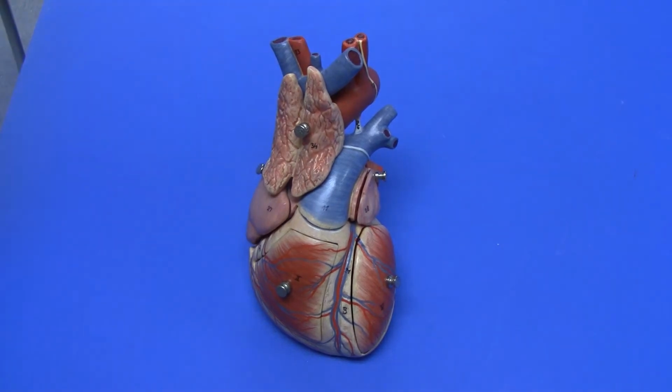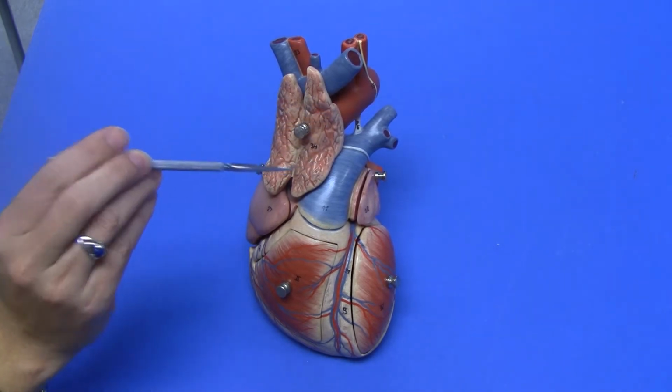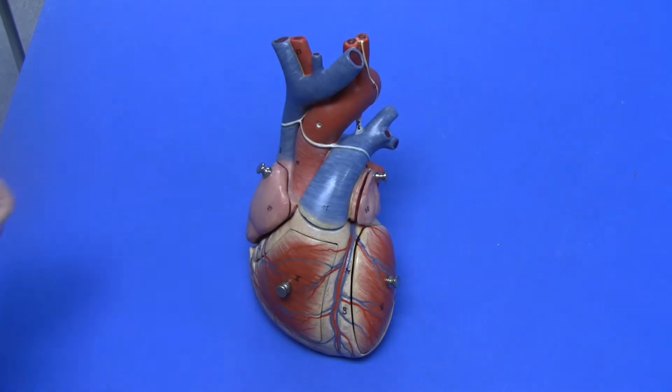This is the human heart. Today we're going to look at the anatomy of the heart. This structure is the thymus gland, and I'm going to go ahead and remove it because it's in the way.